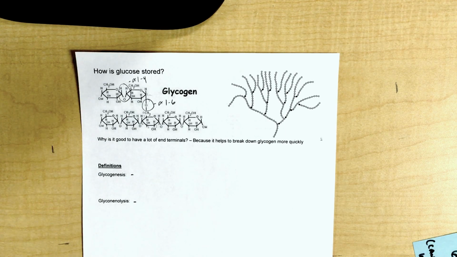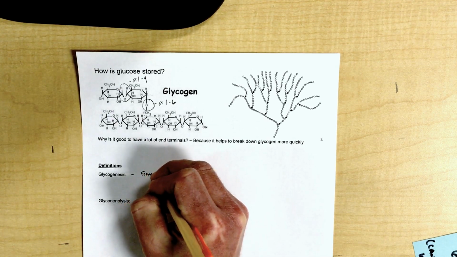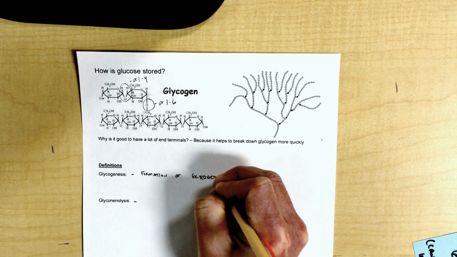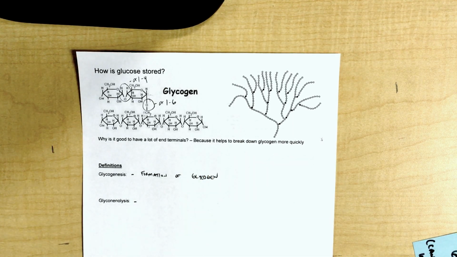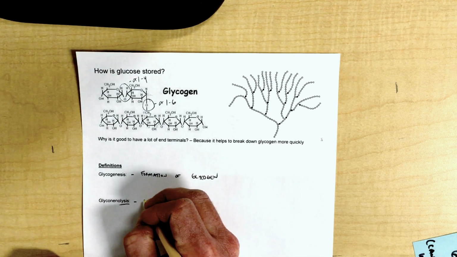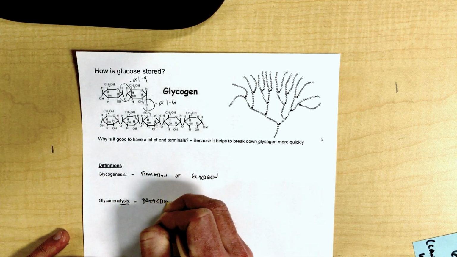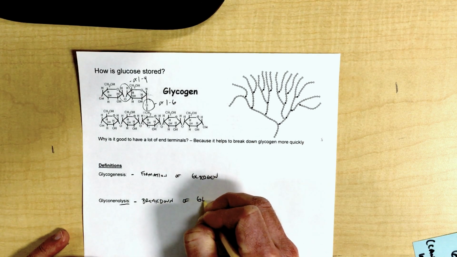So glycogenesis is the formation of glycogen. On the other side, glycogenolysis refers to glycogen breakdown, and the reason we know that is because it's got the suffix on the end there, lysis, that means to break. Generally, you're going to see that in forms of lysing cells, and that's going to be when you break apart the cell membrane and spill out the inside of that. But as far as this is concerned, it's the breakdown of glycogen.